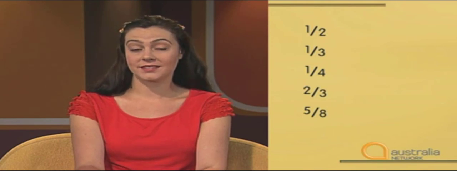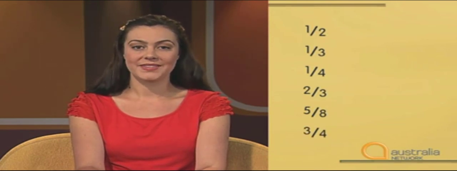She uses the most common fraction, a half. Listen to how we say common fractions. A half, a third, a quarter. 2/3, 5/8, 3/4. Notice that once you understand the pattern, you can express any fraction you want.